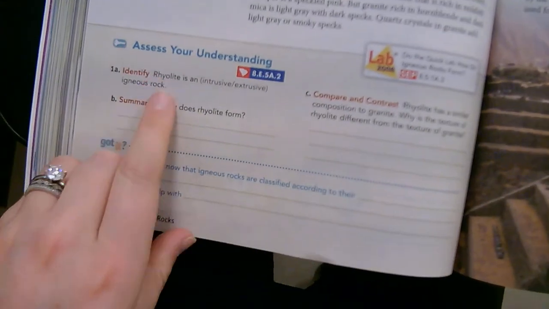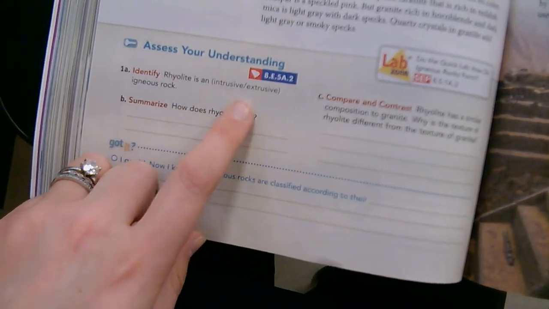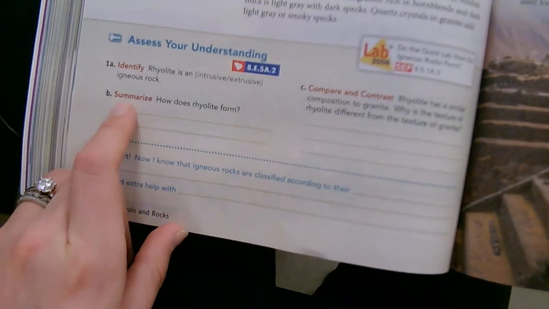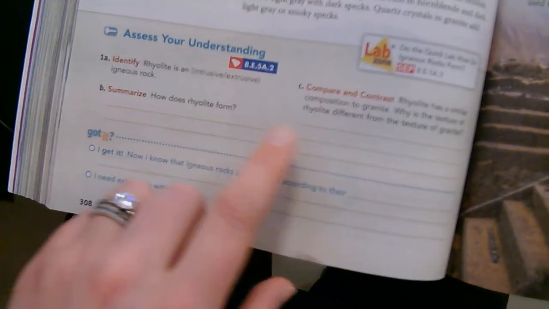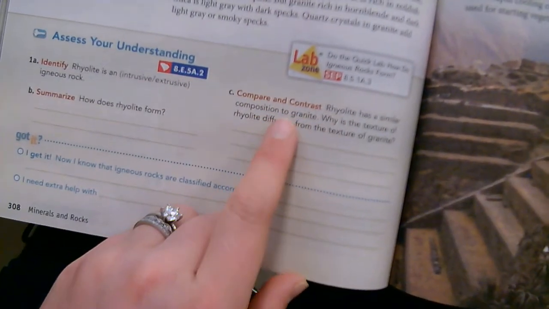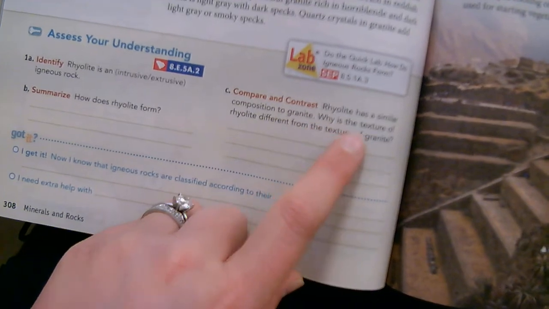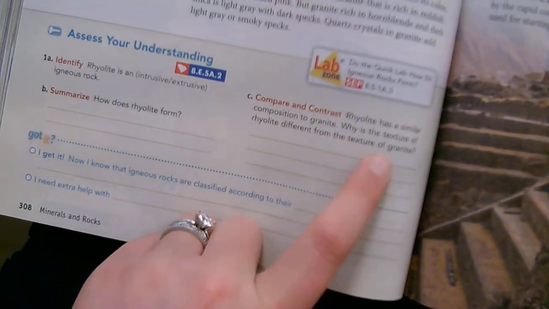Assess your understanding. Rhyolite is an intrusive or extrusive igneous rock. How does rhyolite form? Rhyolite has a similar composition to granite. Why is the texture of rhyolite different from the texture of granite?